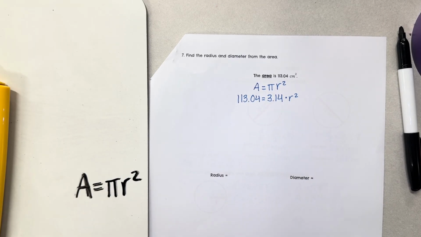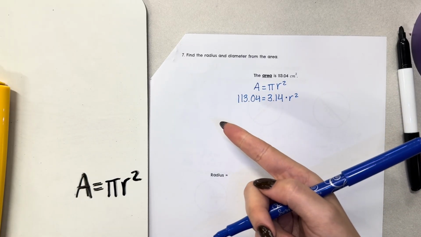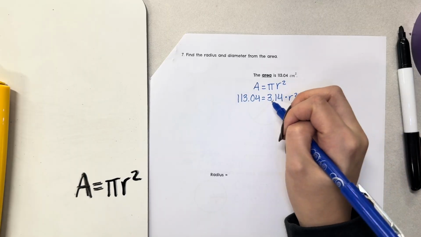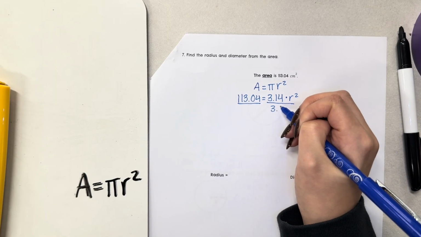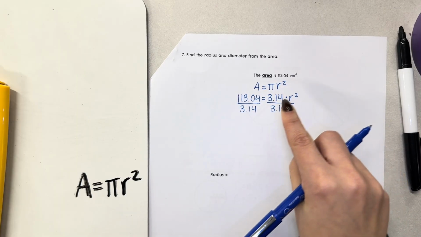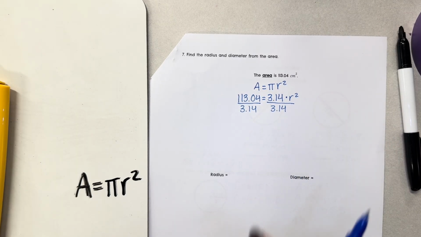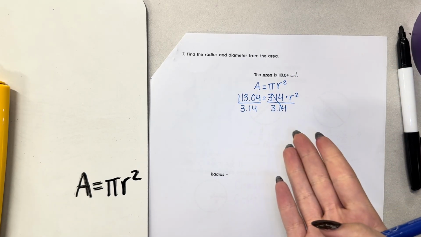Isolating my r squared. So, what is the opposite of multiplication? Division. I'm going to divide both sides by 3.14 because that's what I want to get out of here. That's what I want to stop crowding my r squared. When I divide 3.14 by 3.14, I just get 1.